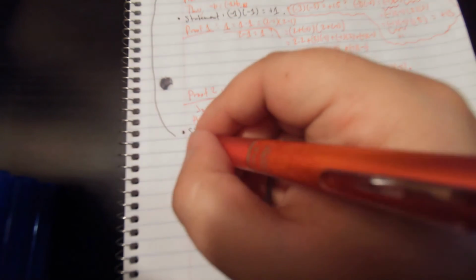Okay, so the statement is 0 times a equals 0 for any real number. When you have an equal sign, it goes both ways. Usually I start with the left hand side and work my way to the right hand side, but it's fine to start from the right and go to the left. Okay, proof.